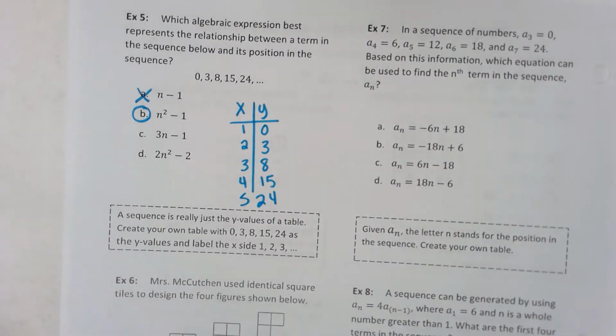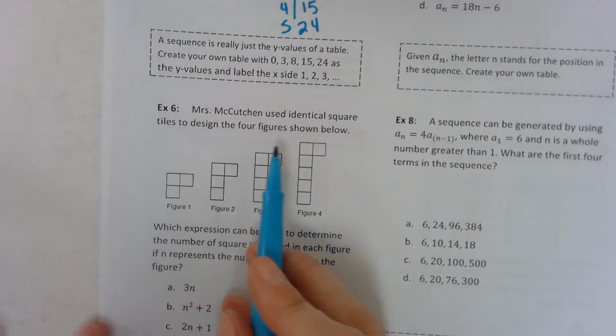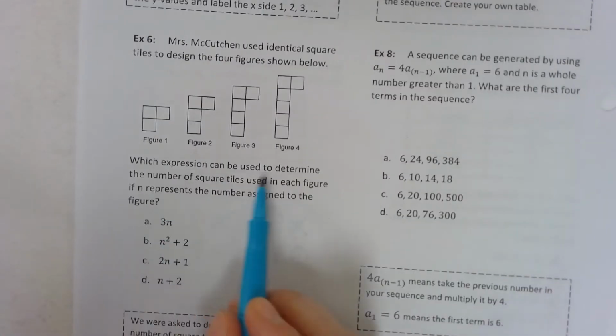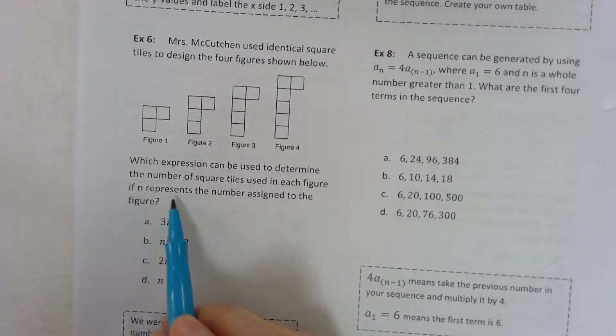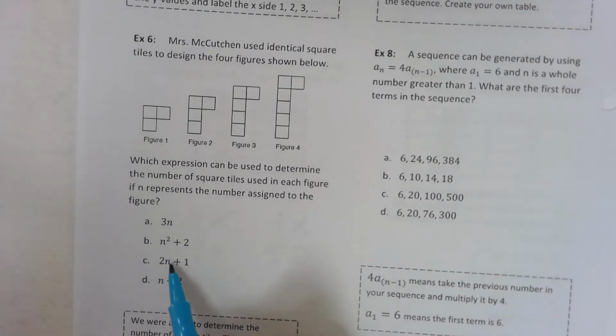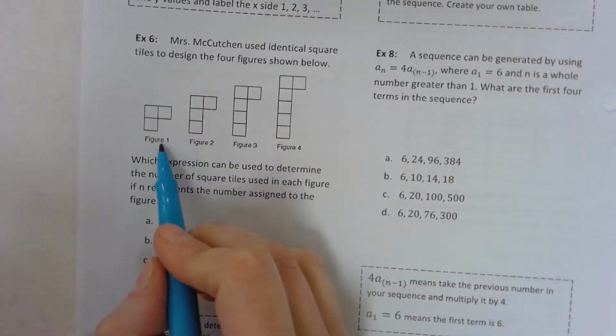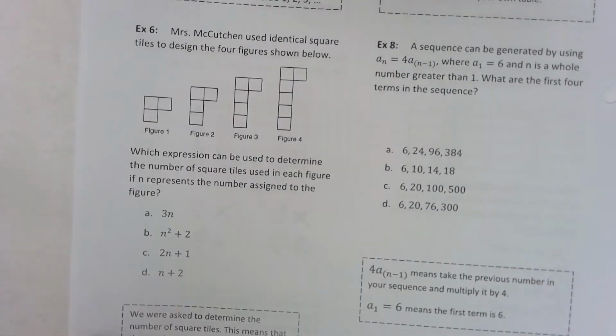Number 6. Mrs. McCutcheon used identical square tiles to design the 4 figures shown below. Which expression can be used to determine the number of square tiles used in each figure if n represents the number assigned to the figure? So the same way x is talking about the numbers, that's what n is talking about. First figure, second figure, third figure, fourth.